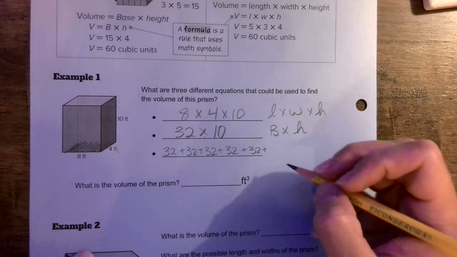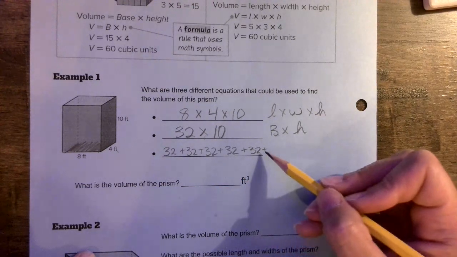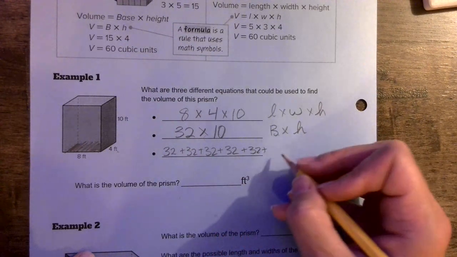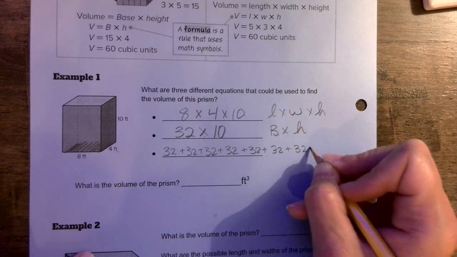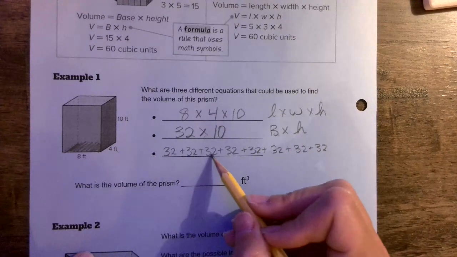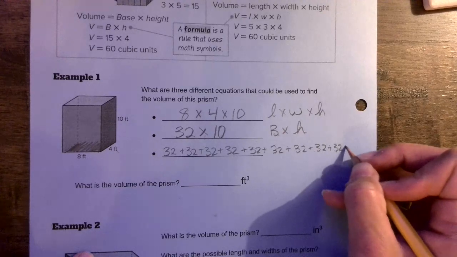But sometimes you will see this. A higher level thinking question would say, what are all the ways you can calculate the volume? And they'll surely have this one that you have to select. 1, 2, 3, 4, 5. All right, let's do 5 more. 1, 2, 3. I lost count already. 1, 2, 3, 4, 5, 6, 7, 8, 9, 10.